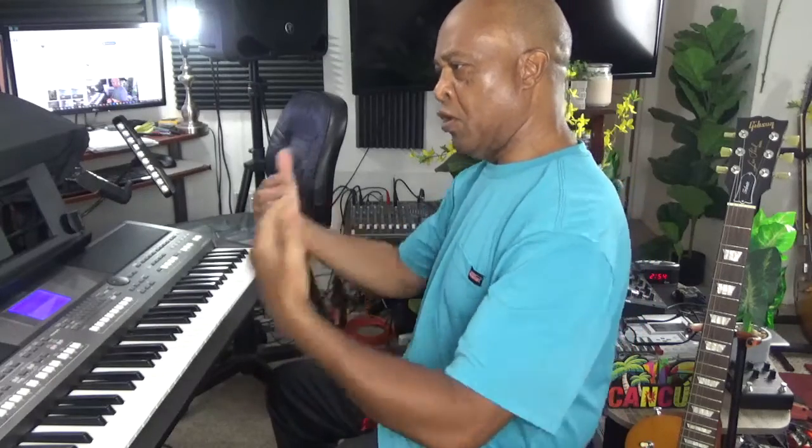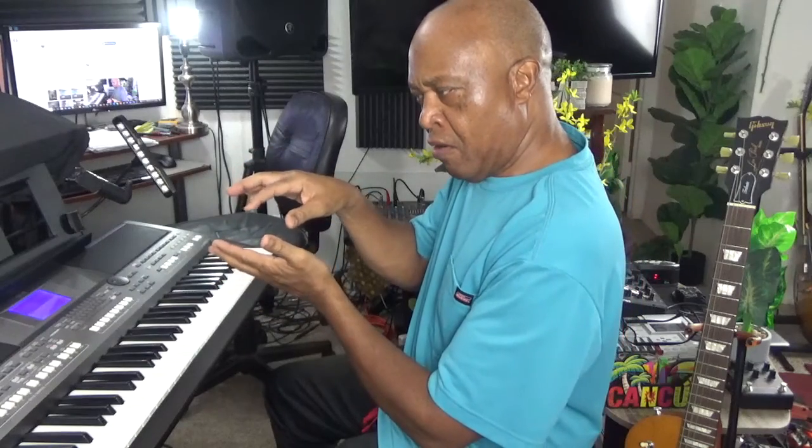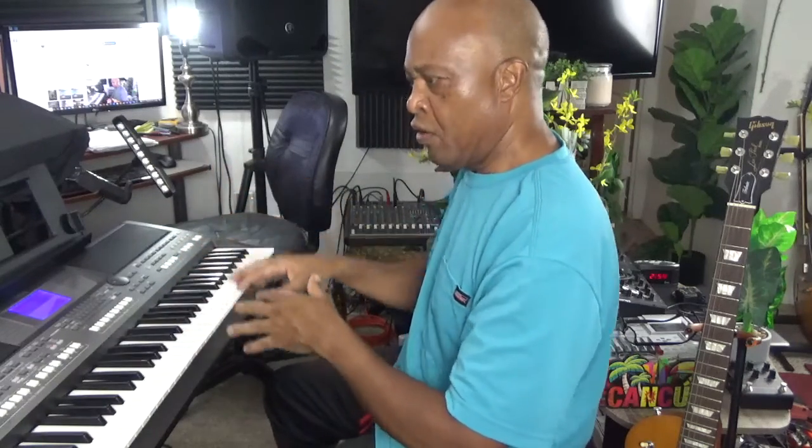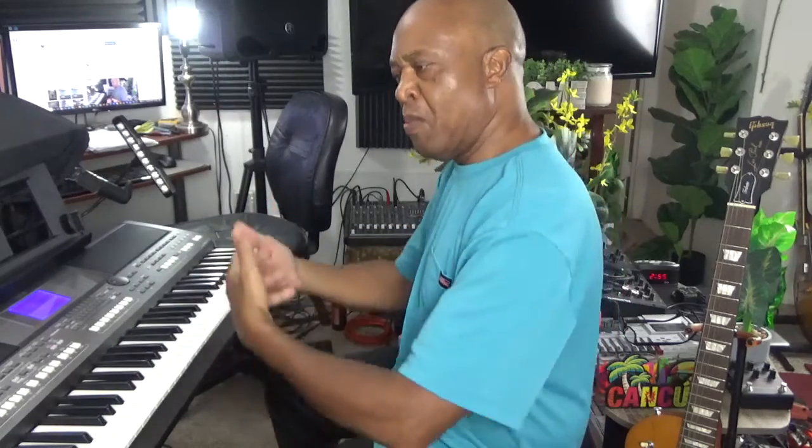Now, when you are harmonizing on a melody note, the melody note is going to be on top of the arrangement. All the other notes are going to be below the melody note, because their job is to support the melody note.